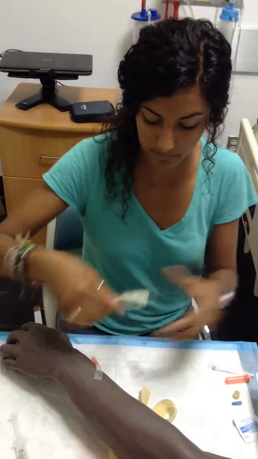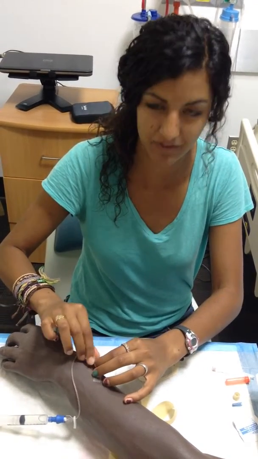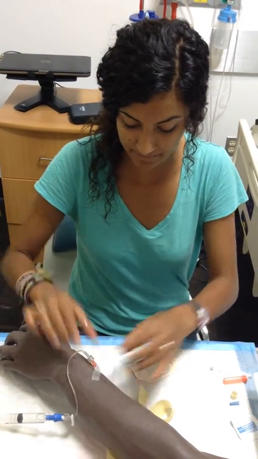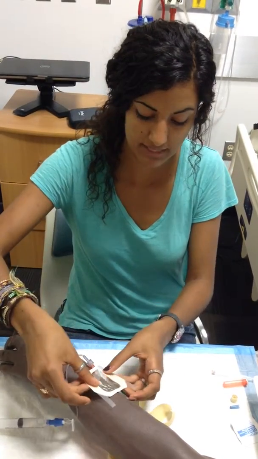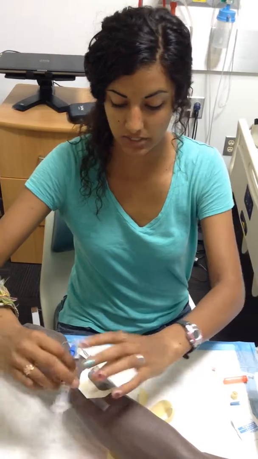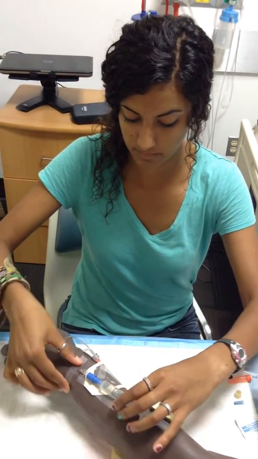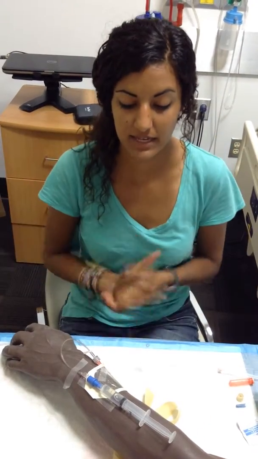Apply the Tegaderm. I would have connected this before I taped it in place. And I'll apply the Tegaderm, and I will date, time and initial, and then I will secure this in place. And now it is complete.